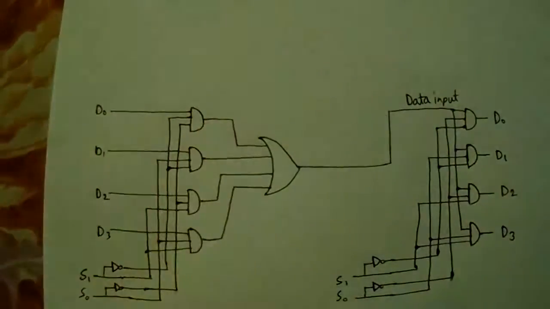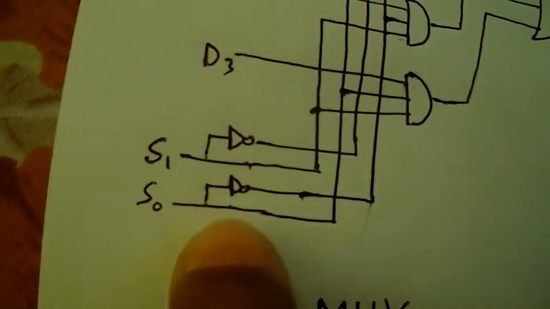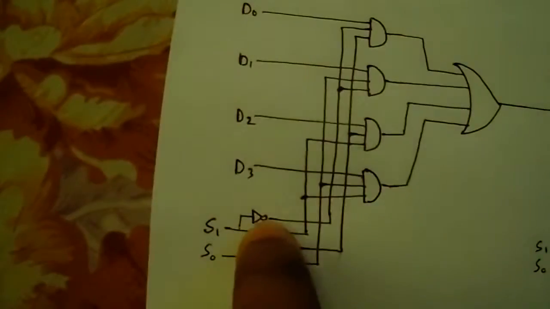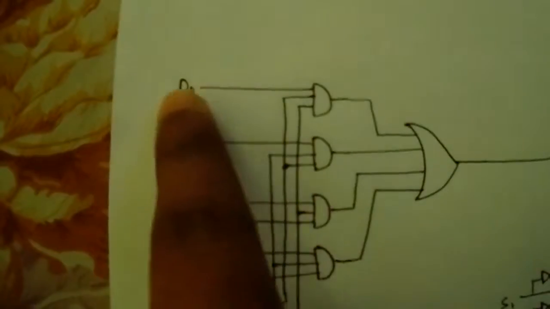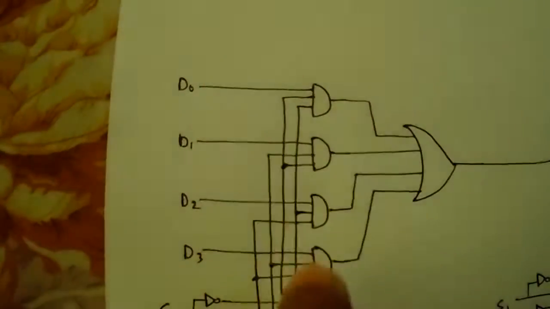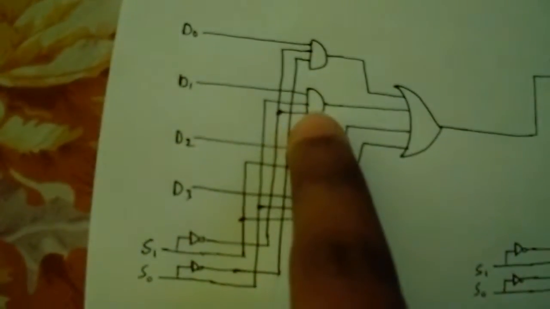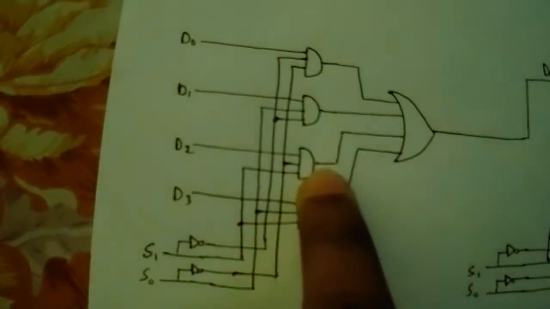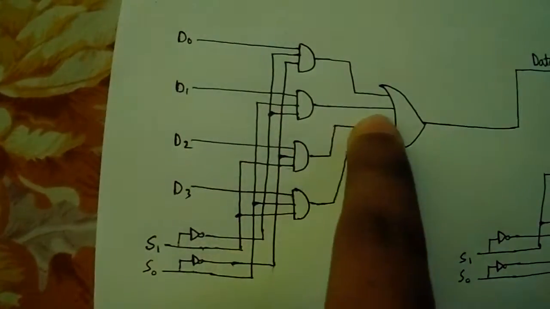Let's see for this. If we set the selector pin S0 as 0, I mean 1, which is given through a NOT gate as 0, and also S1 as 0, then this gate will work and the data will pass from there. Also for the other paths: for this one S1 must be 0 but S0 must be 1, and for this one S0 must be 0 and S1 must be 1. Then this data will pass.